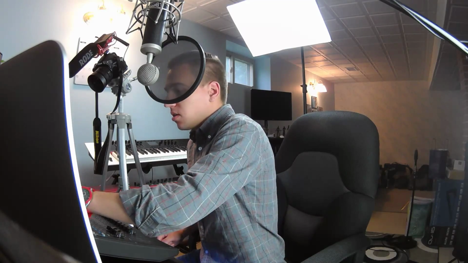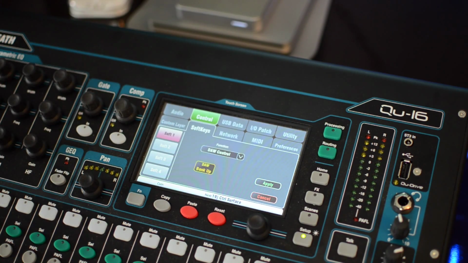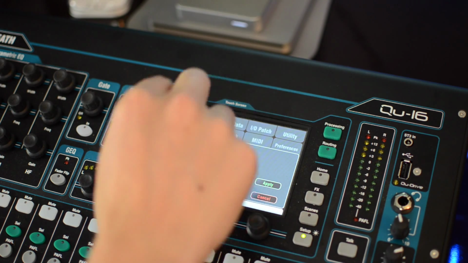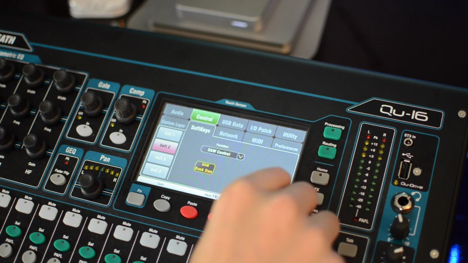Another thing I want to do here is flip these. So I'm going to click on where it says bank up and put bank down, and bank up here. Having this, soft key 1 is going to take you up, soft key 2 is going to take you down. How this is set up before, it's almost backwards, so I like to have it in a logical order here.